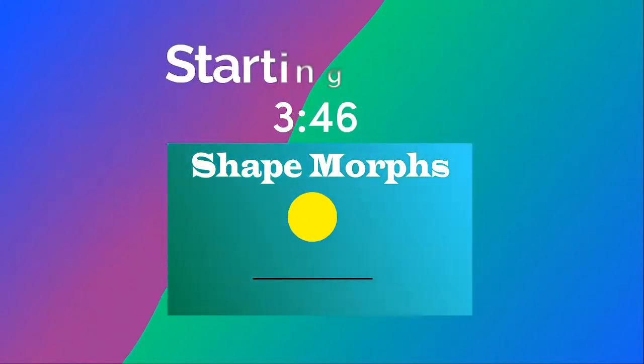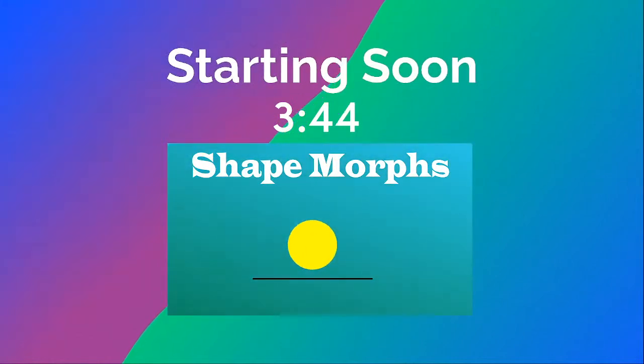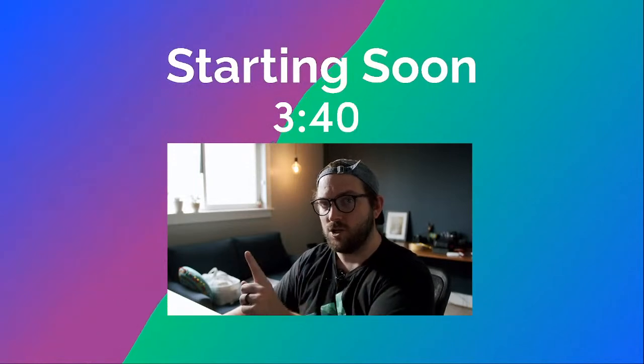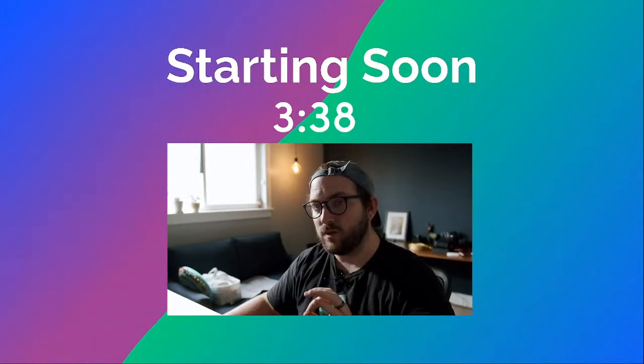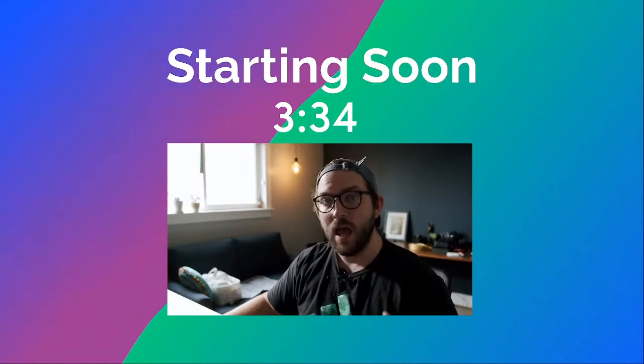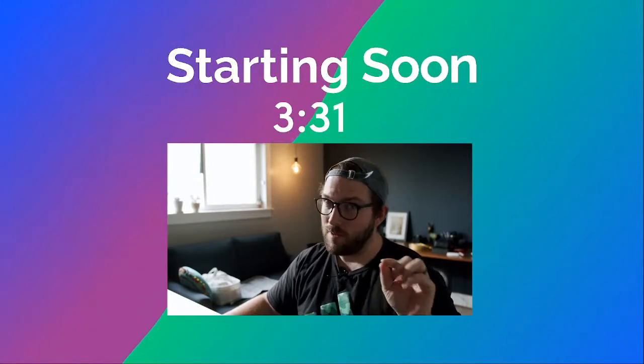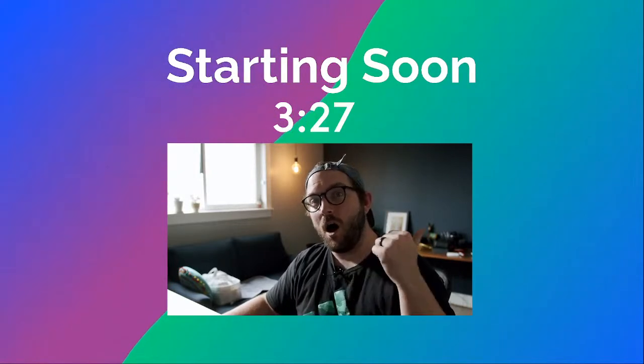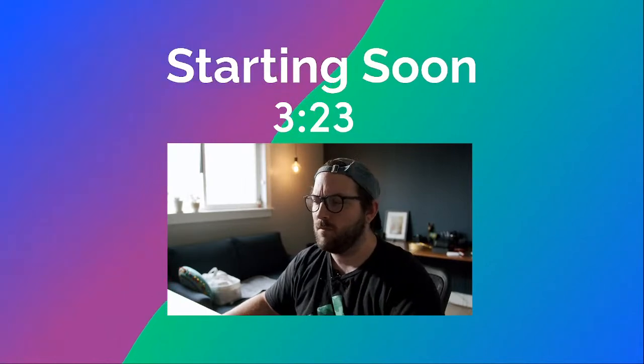All right, so shape morphing in After Effects is actually pretty straightforward. You just need a keyframe for your beginning shape and a keyframe for your end shape. Now, I want to note that in order to morph between two shapes, you have to be using Bezier paths. And if you don't know the difference between a Bezier path and a parametric path, go check out my video on Intro to Shape Layers, link in the description, where I go over those two differences.